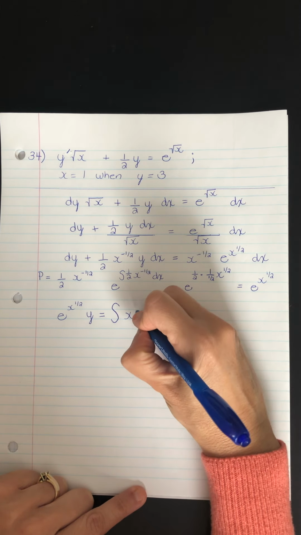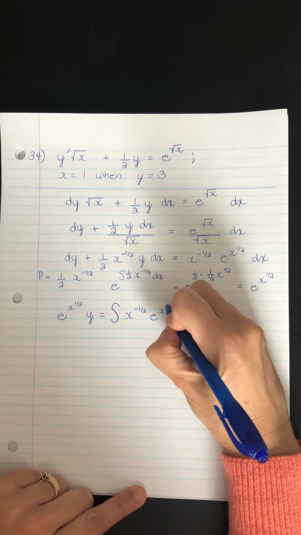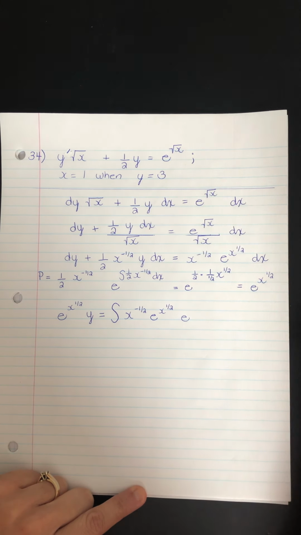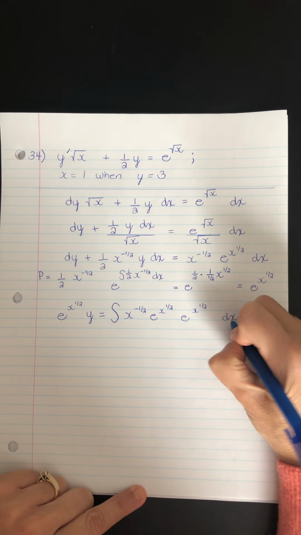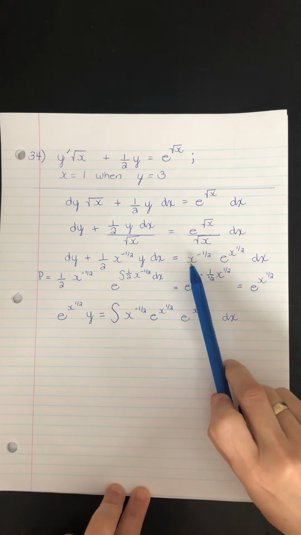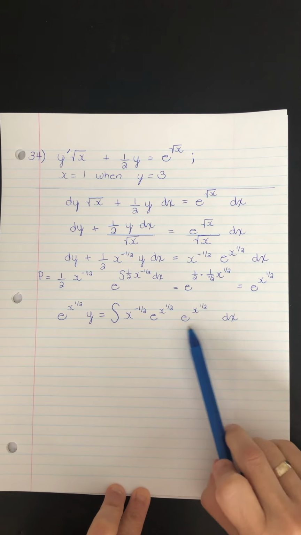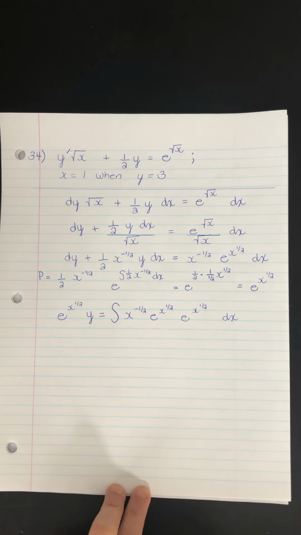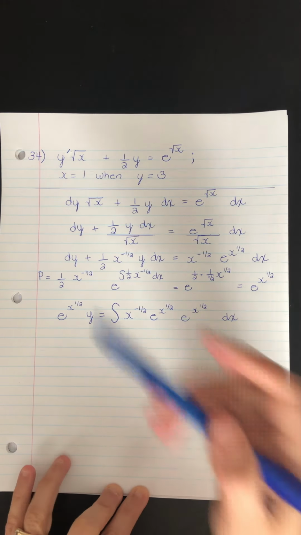So there's q multiplied by the integrating factor, and then there will be a dx. All of that follows the integral sign. Now remember, it's extremely important to simplify this fully before integrating.